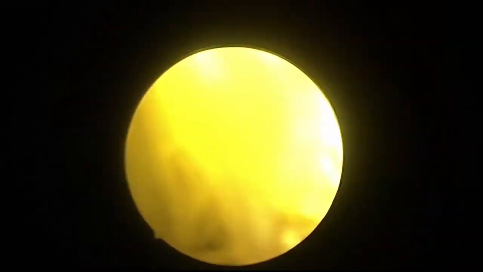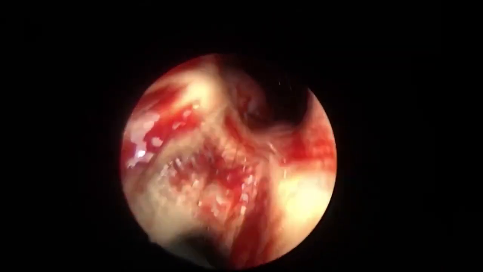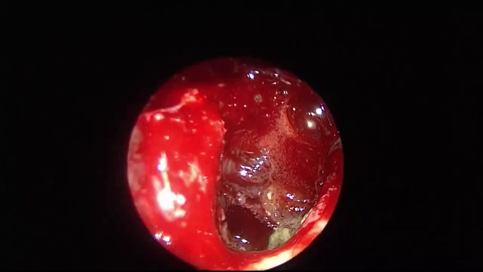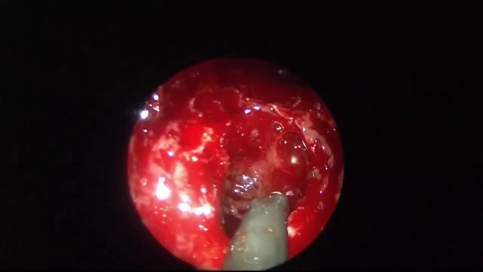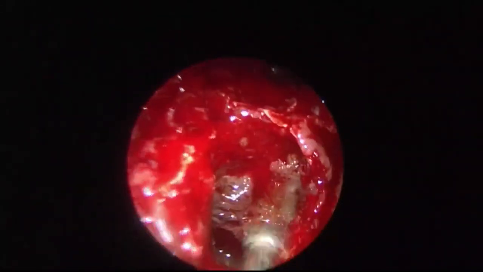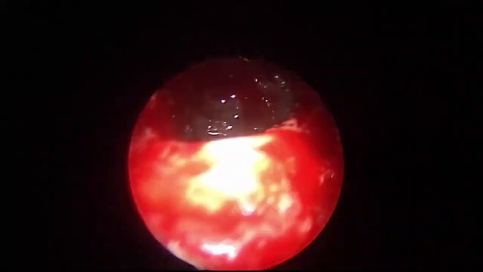Yeah, I can see suction. Some fungal material still in the anterior recess. See with the 70-degree. Could you see this? Yes, yes, can see that. That is a difficult zone to see with a 0-degree.